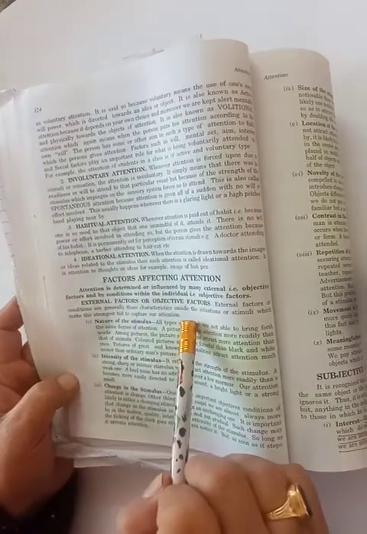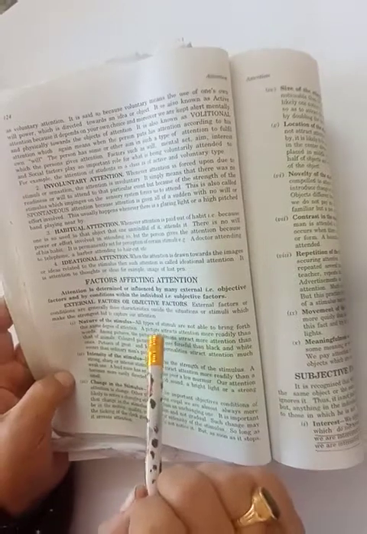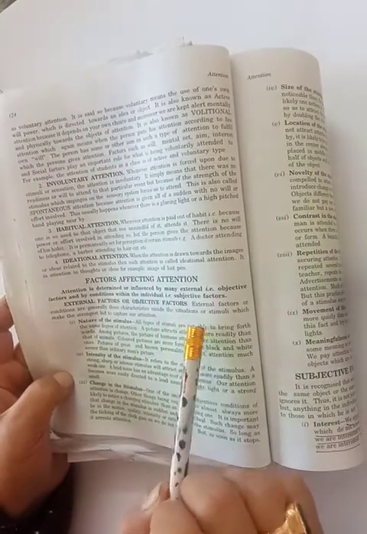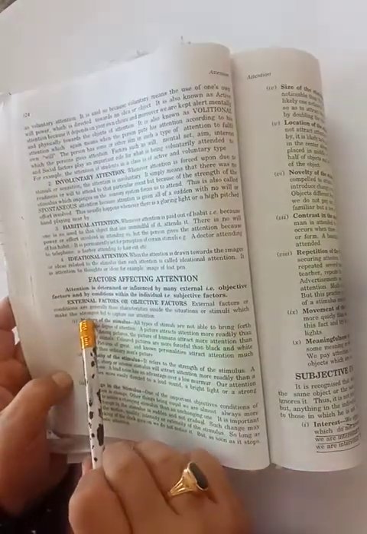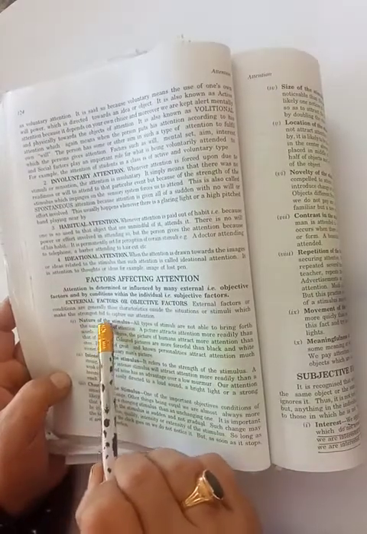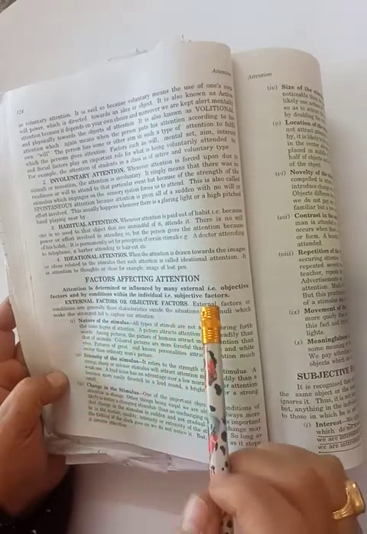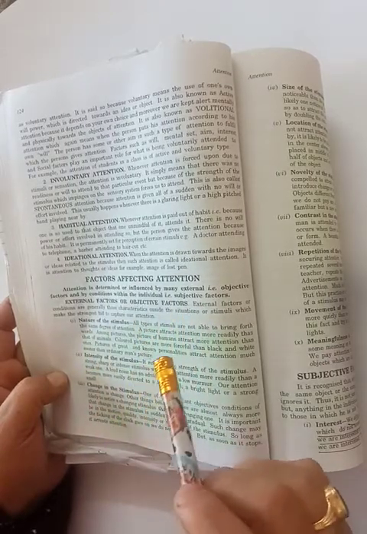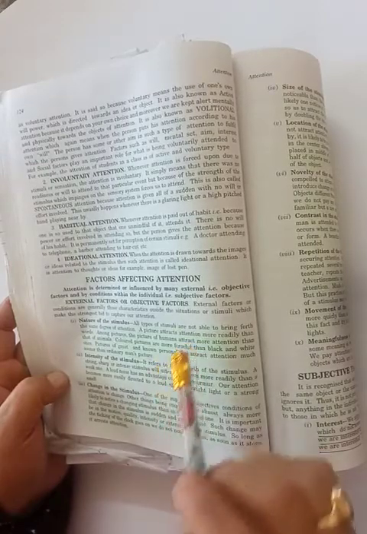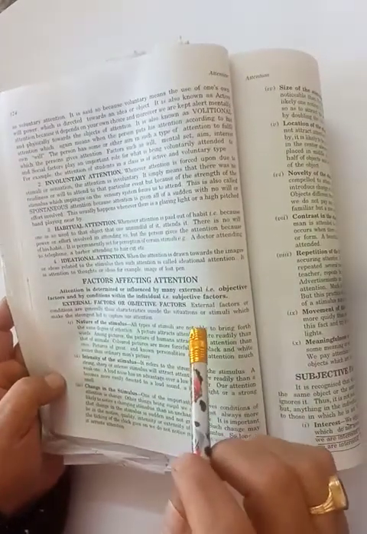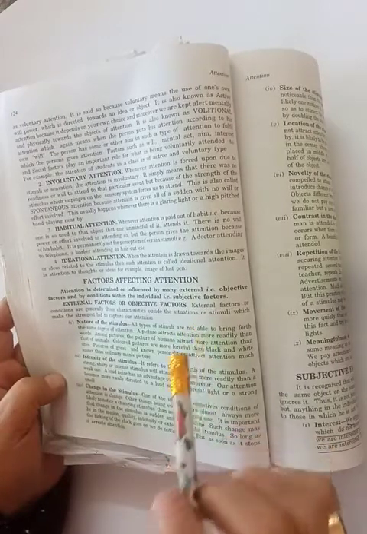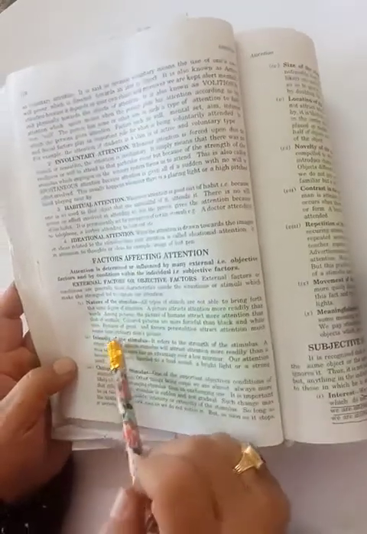These are those factors outside the situation or stimuli which make the strongest impact to capture our attention. That means those factors which are outside the individual and which compel an individual to pay attention to certain situations or stimuli over others. That is why they are known as external factors. First such external factor is the nature of the stimulus.